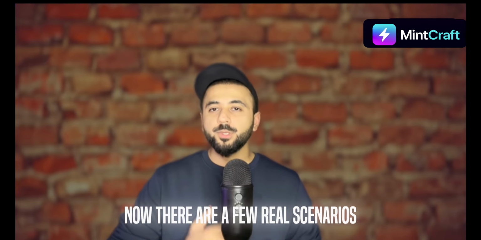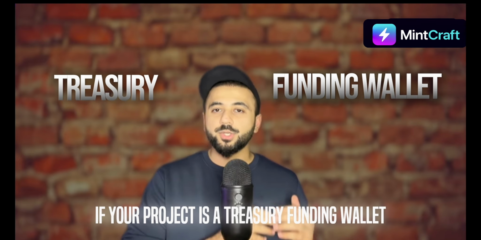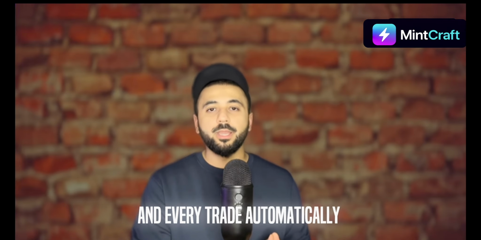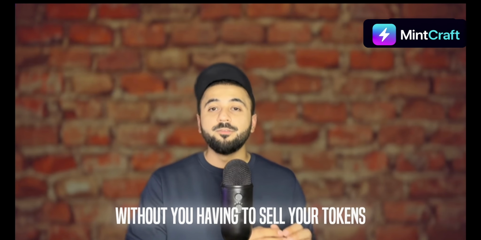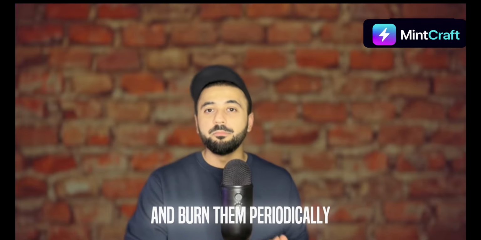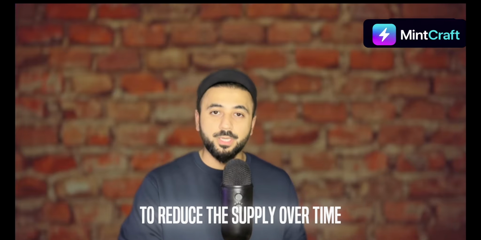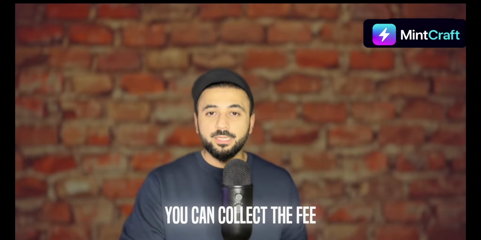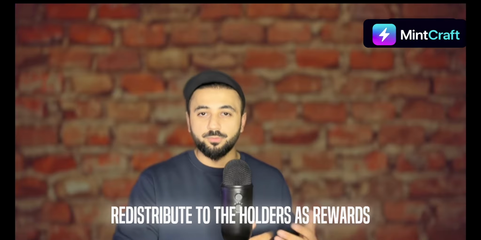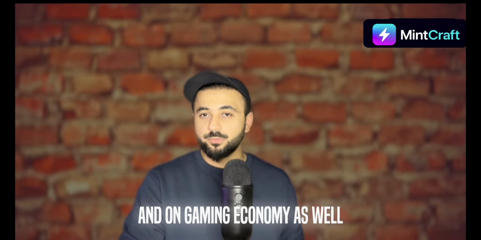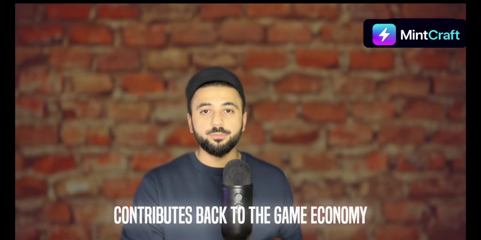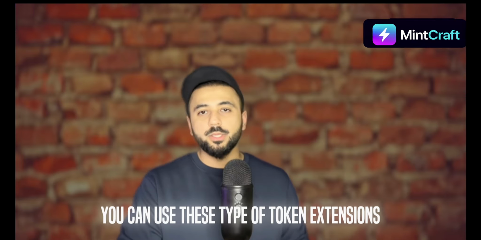Now there are a few real scenarios. If your project is a treasury funding wallet, set a 1% or 2% fee and every trade automatically funds your project wallet without you having to sell your tokens. Deflation mechanism: collect the fee and burn them periodically to reduce the supply over time. This can also be used for revenue sharing projects. You can collect the fee, redistribute to the holders as rewards, and on gaming economy as well. On gaming tokens, in-game currency, where every transaction contributes back to the game economy, you can use these type of token extensions.